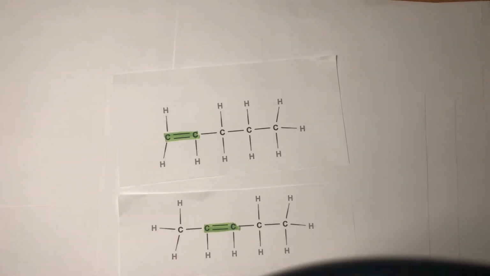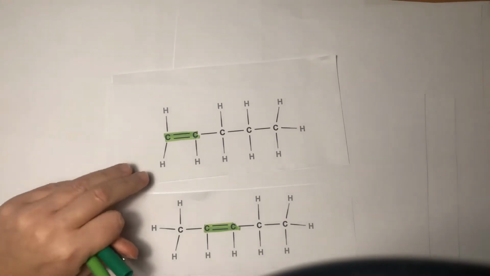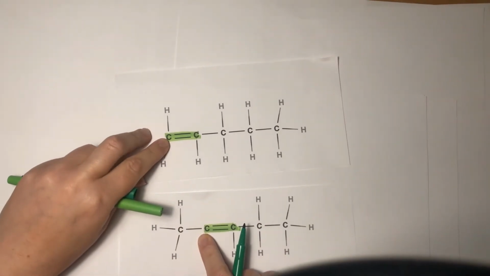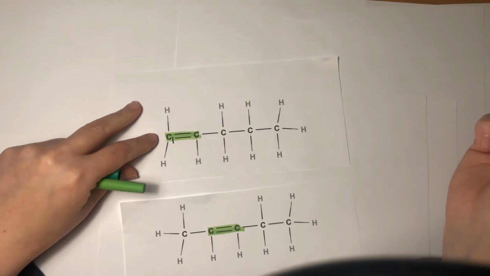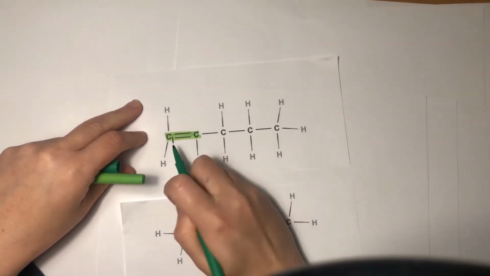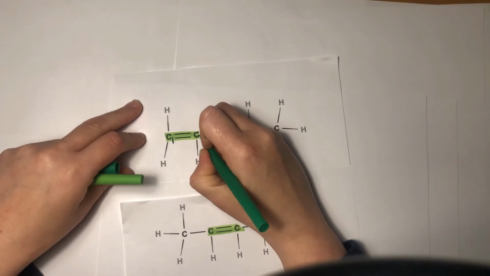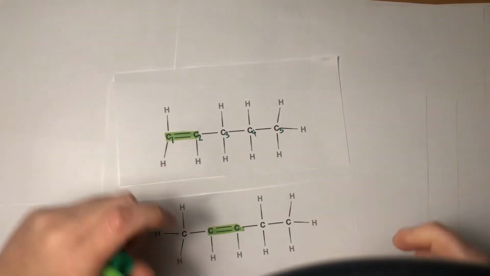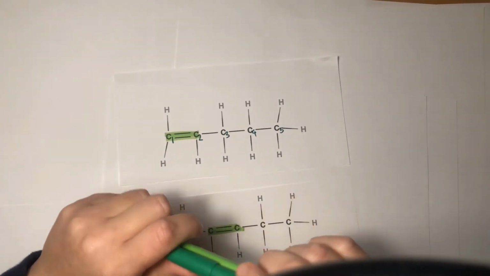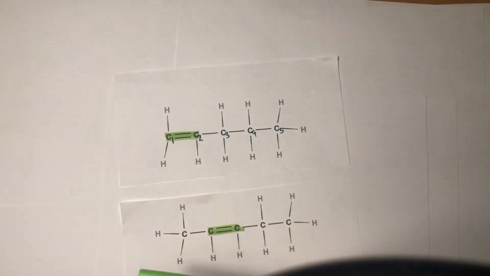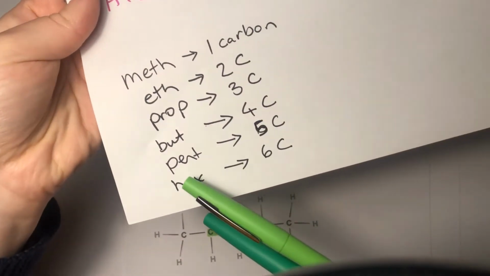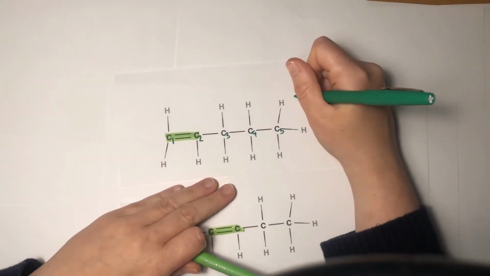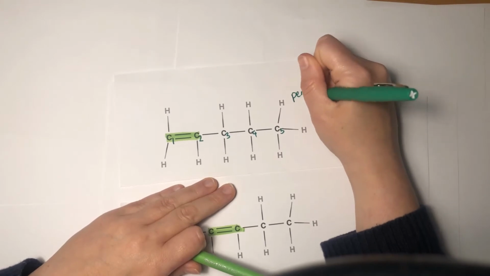To name an alkene, we need to start closest to the double bond. So we're going to start here and number our carbons: 1, 2, 3, 4, 5. So we've got 5 carbons. Automatically, we can look here: pent has 5 carbons. So we're going to start with pent.